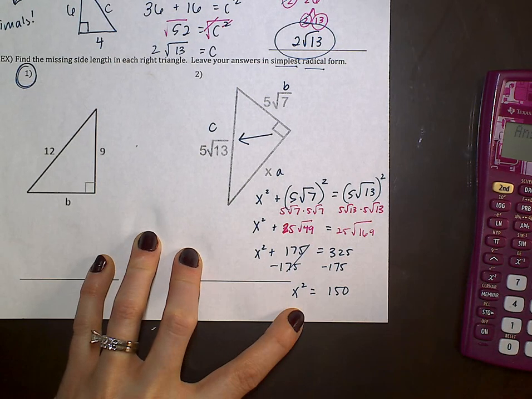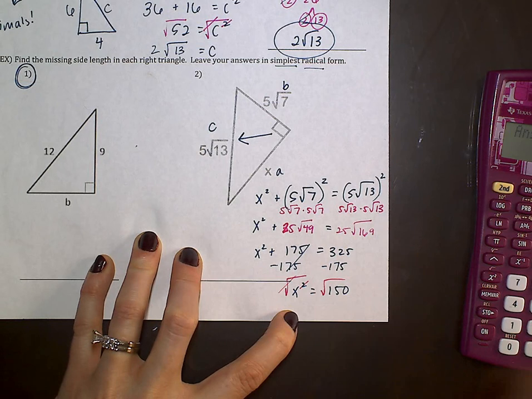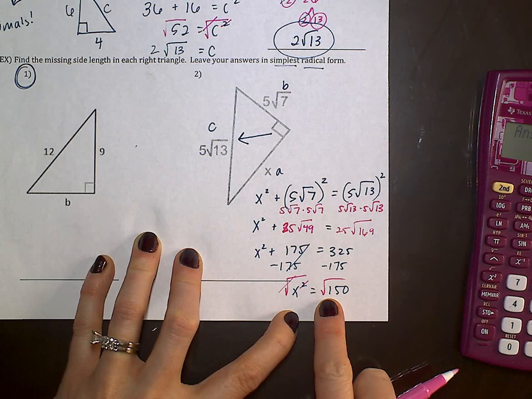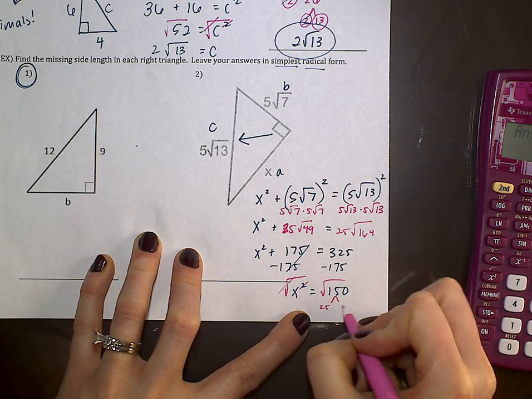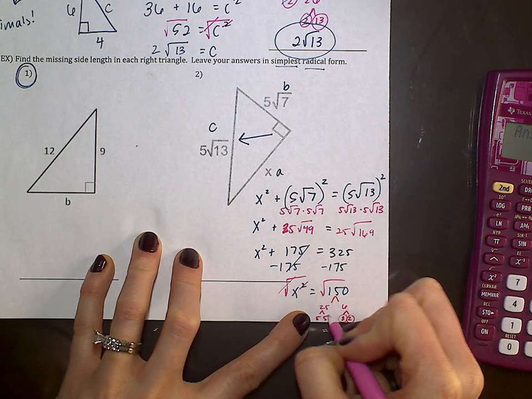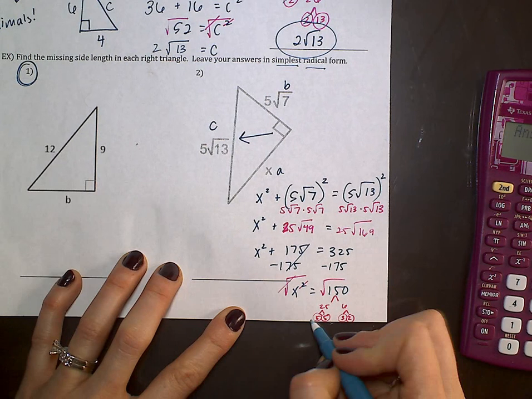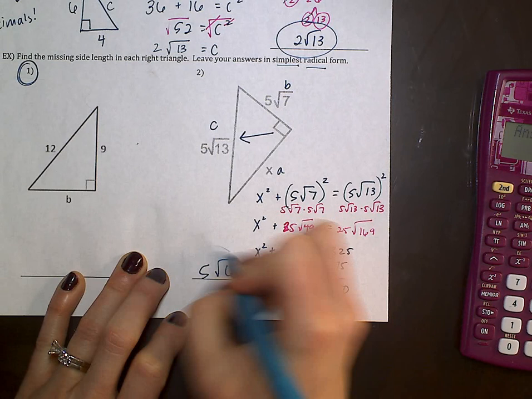And then you gotta square root both sides to get x by itself and get rid of the squared. And here's where they say, write it in simplest radical form. You have to factor tree this down. Let's see if I can squeeze this in. I could do 25 and 6, 3 and 2, 5 and 5. Okay, so out front, I got a pair of 5s. Underneath, 3 and 2 would both stay, so that would be 6.